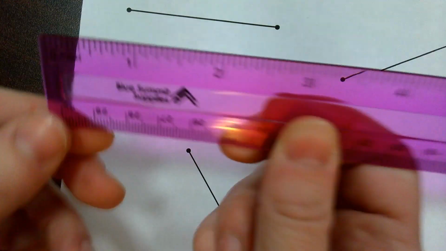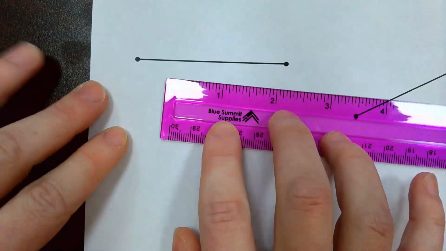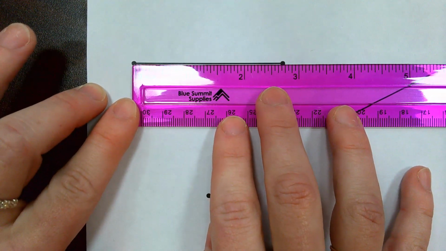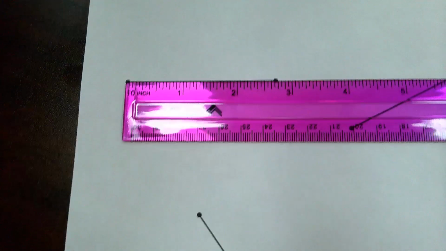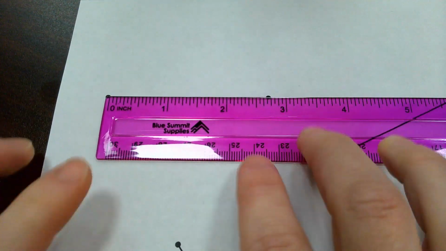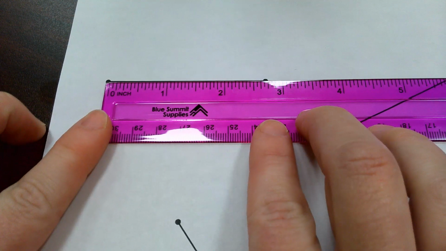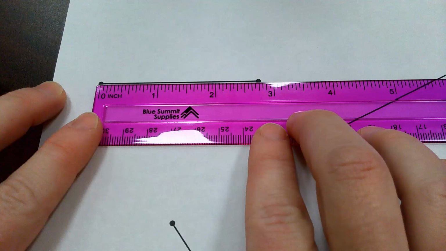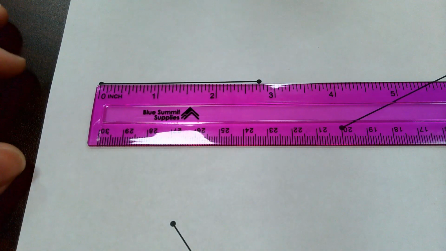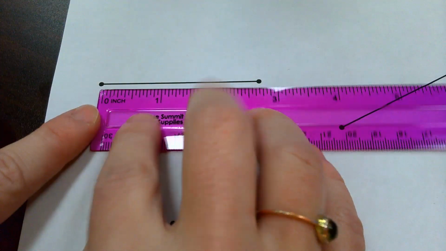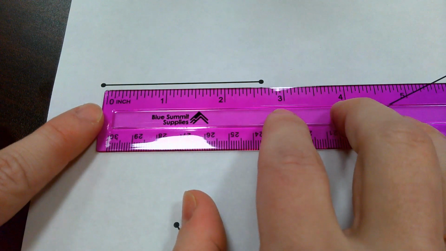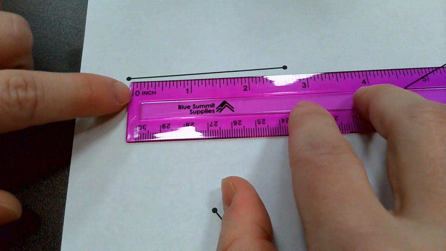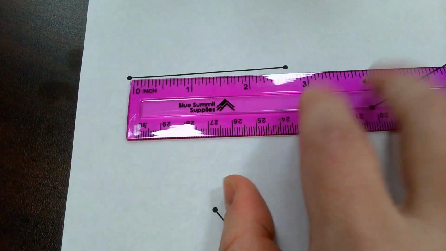Whenever you are measuring something, I'm going to ask you guys this. Would the correct way to measure be to line up the end of the ruler to my first point, or to line that first line on the point? Which one do you think? The first line, good. This is the biggest mistake that some people will make: you think, okay, I'm just going to line up the edge of the ruler here. You actually want that first line. That is your starting point.